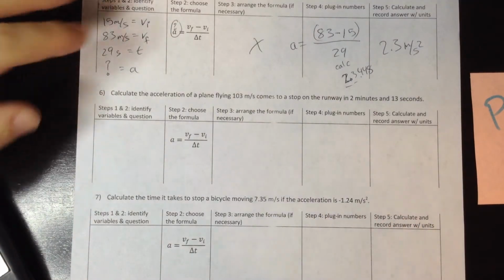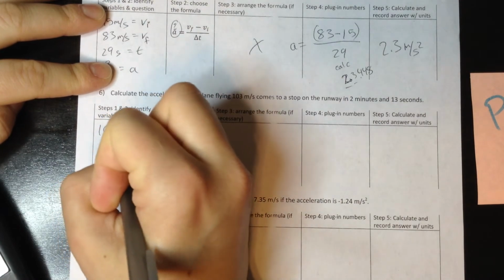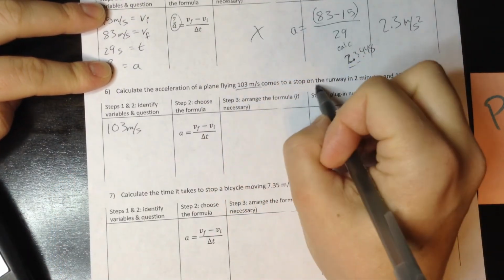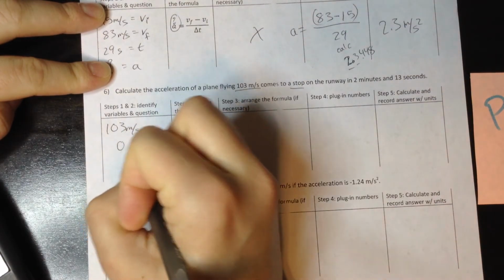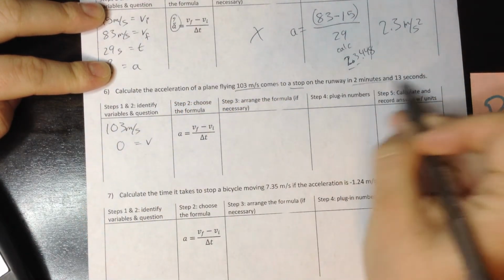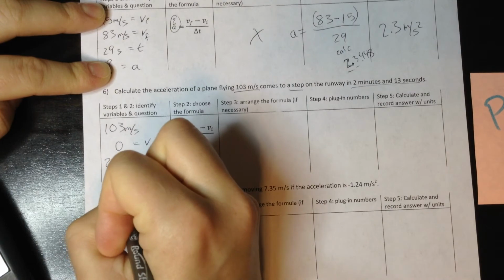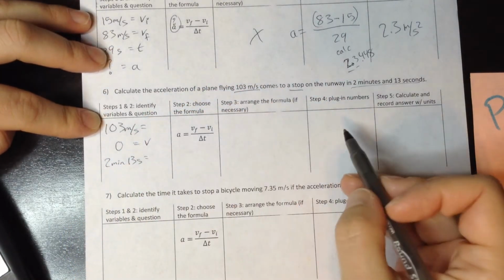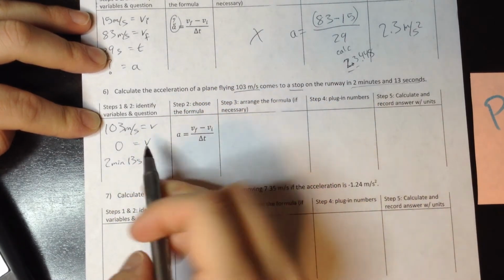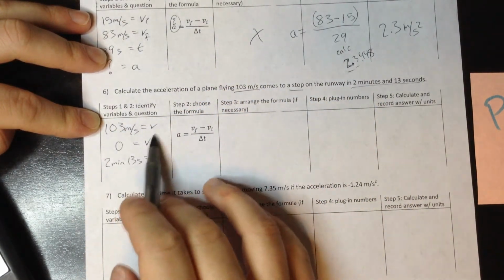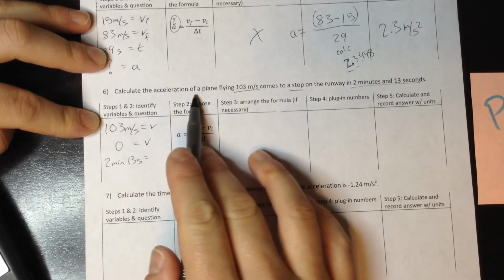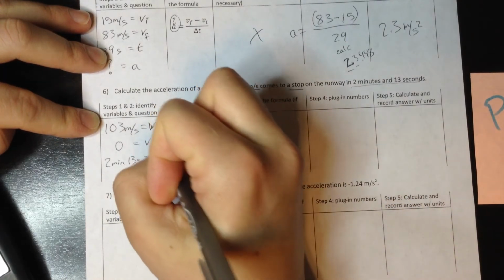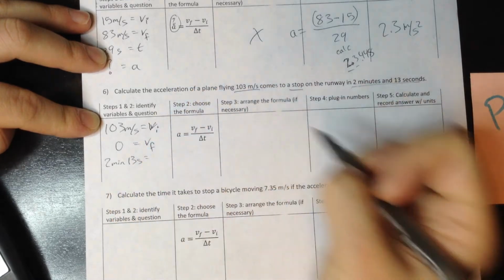Number 6. 103 meters per second. Stopped. 2 minutes 13 seconds. Okay, 103 meters per second, that's a velocity. So which one happened first? Because we have two velocities there. Plane is flying 103 and comes to a stop. So the 103 is my initial, the 0 is my final.